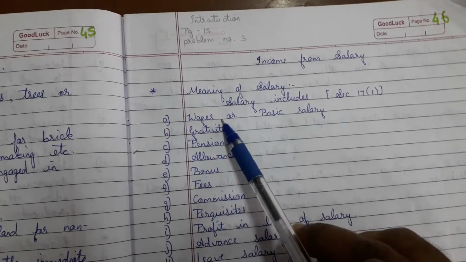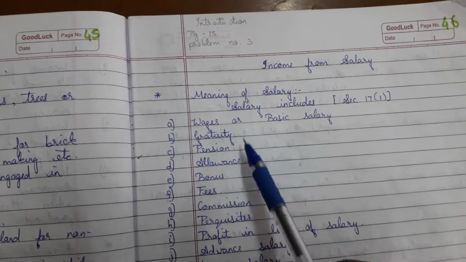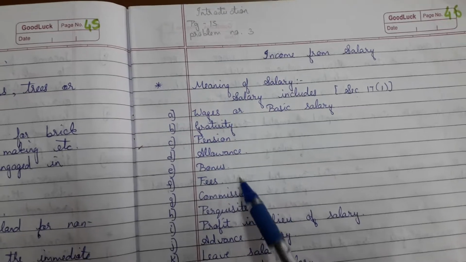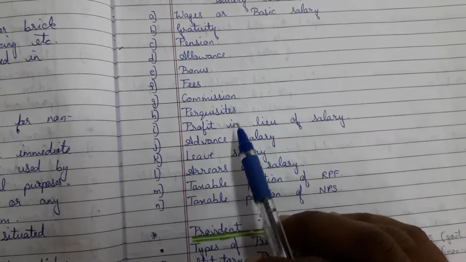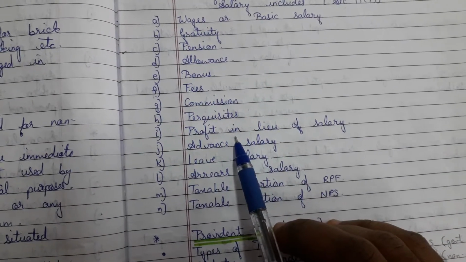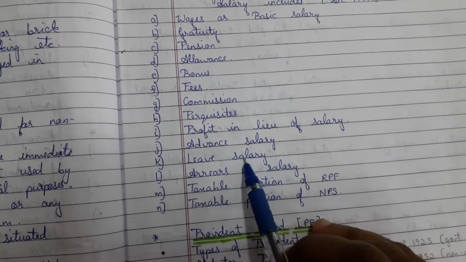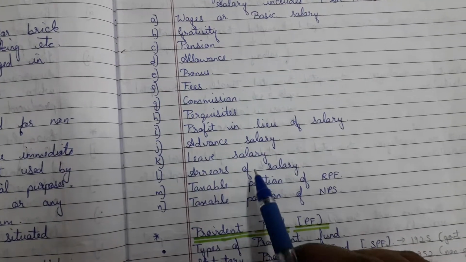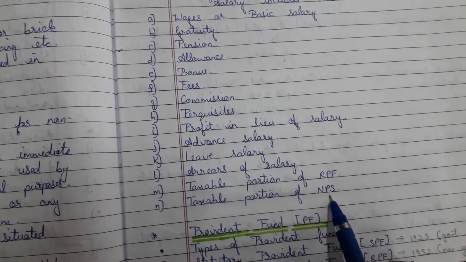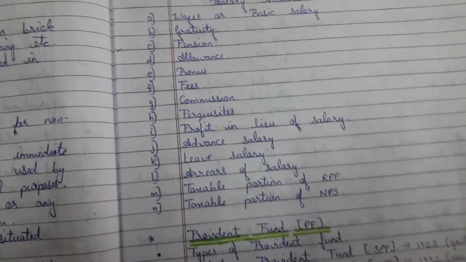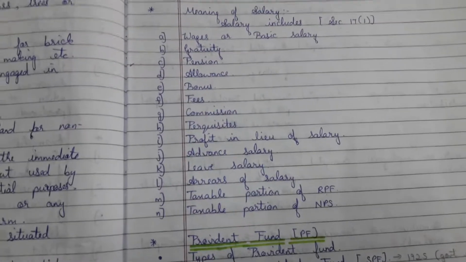wages, gratuity, pension, allowance, bonus, fees, commission, perquisites. Perquisites are extras that you get apart from your salary. Profit in lieu of salary, advance salary, leave salary, arrears of salary, taxable portion of RPF, taxable portion of NPS. Now we will see all of these things one by one.